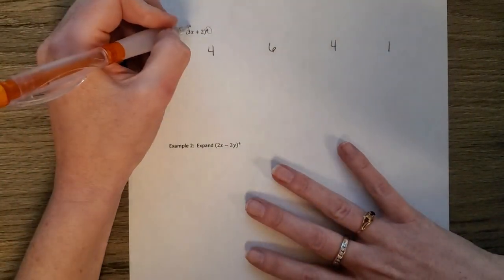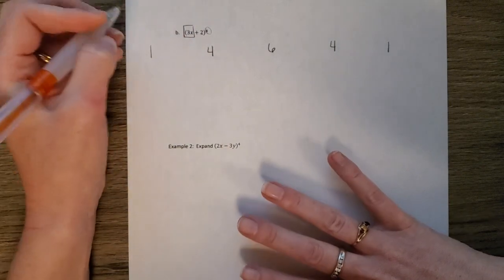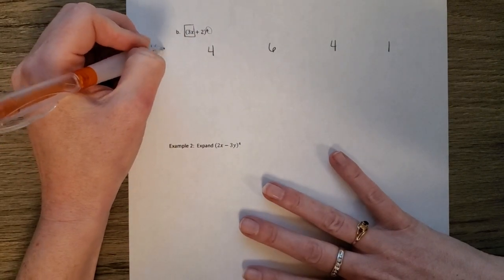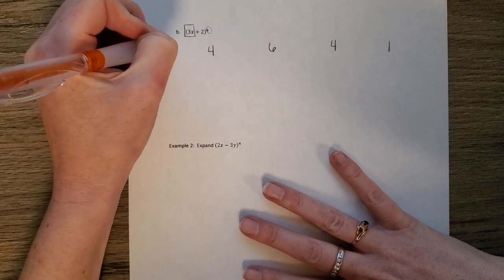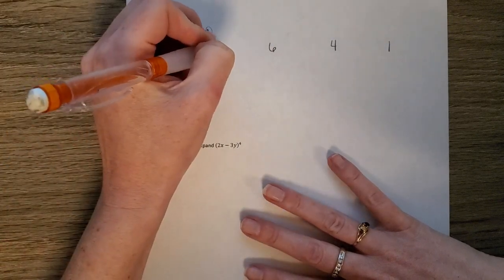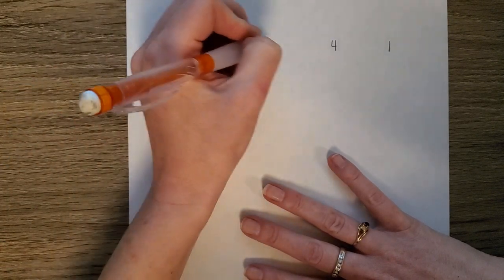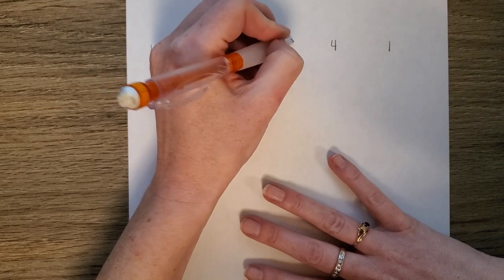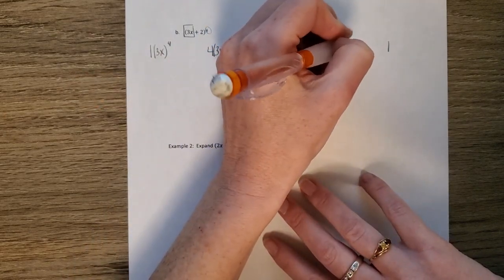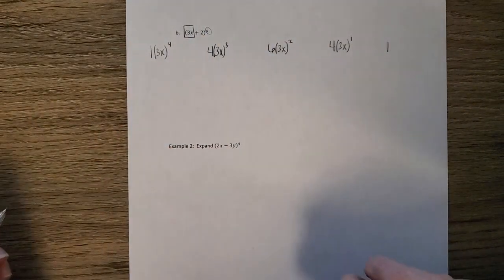So we take our a term, which is a first term. In this case, it's 3x, and we start with 3x to the 4th, because it's 4. And then we go to 3x to the 3rd, and then 3x to the 2nd, 3x to the 1st, and then the 0 we don't need to write.